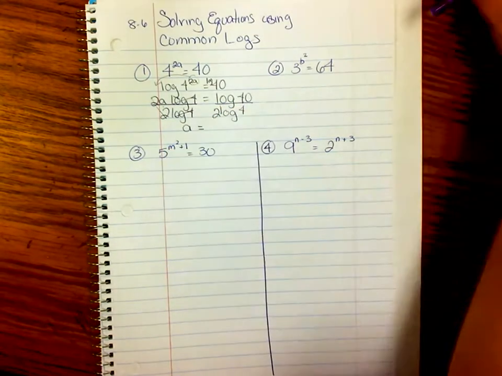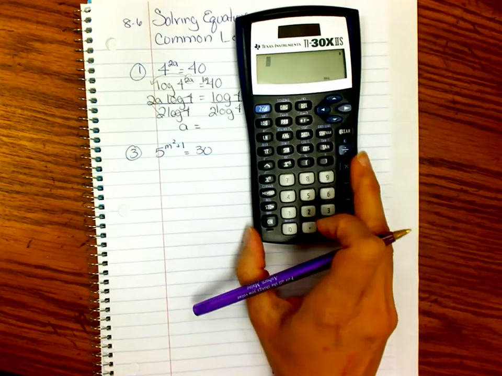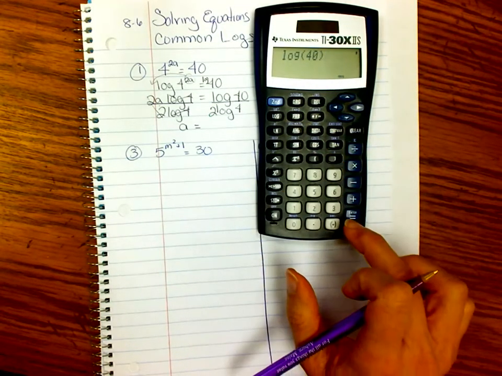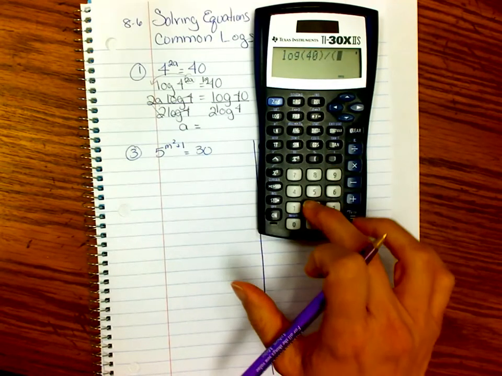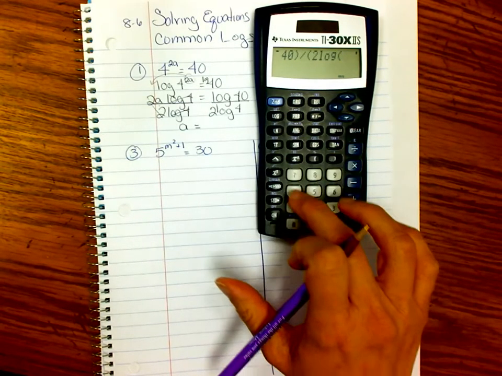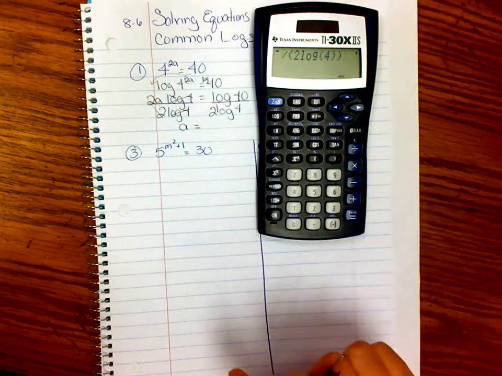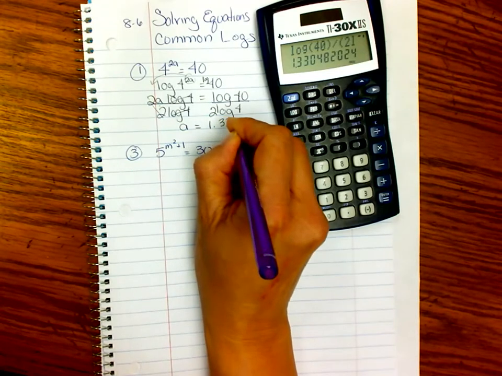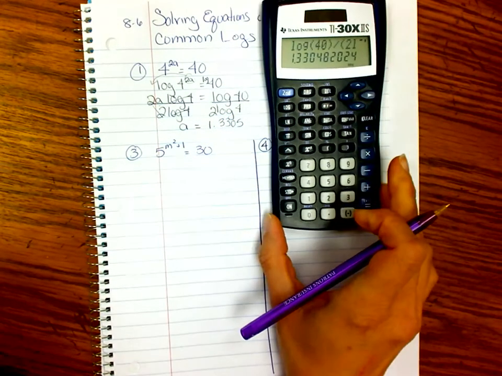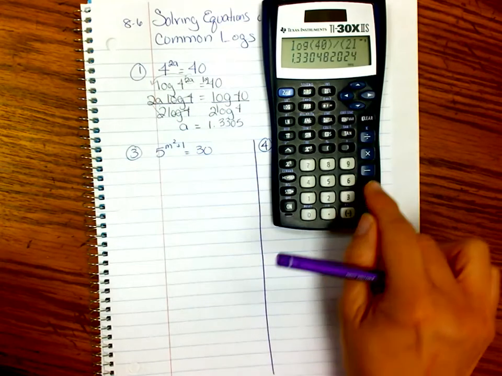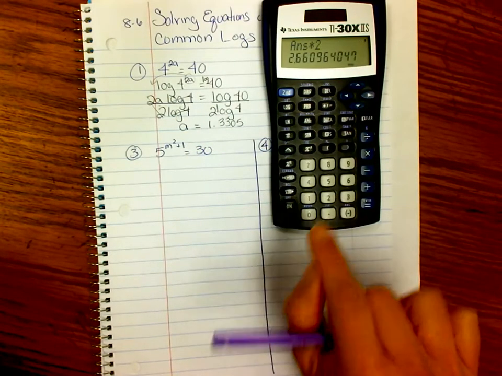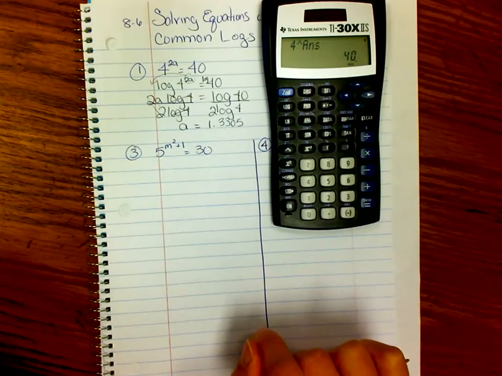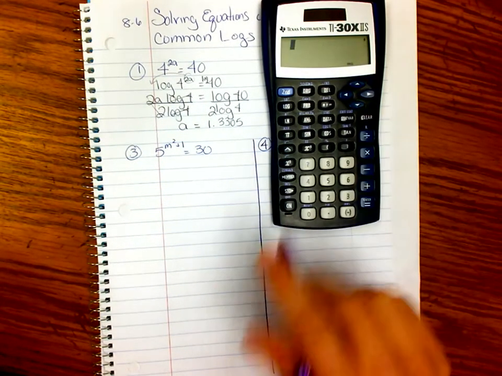So a is going to be equal to, get your handy dandy calculator out, and we're going to say the log of 40 divided by 2 times the log of 4. And we get 1.3305. And you could always check that. We could multiply it by 2 and take 4 to that power. So 4 to that power should be 40. And what do you know, it is?